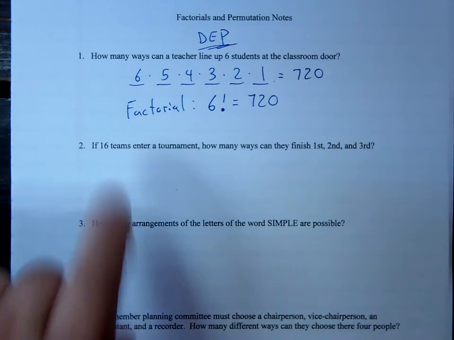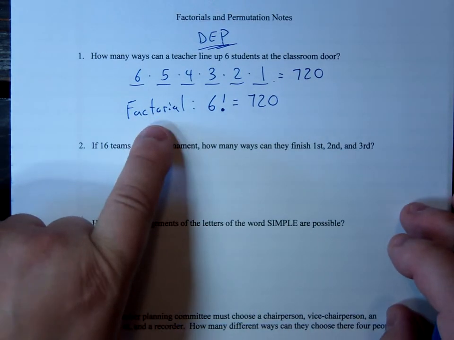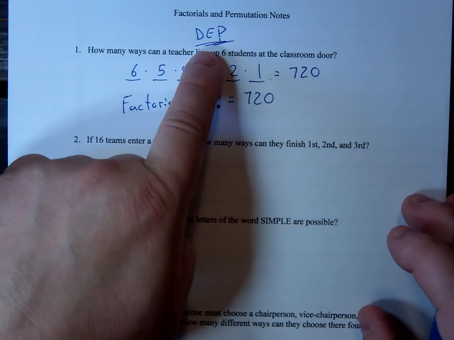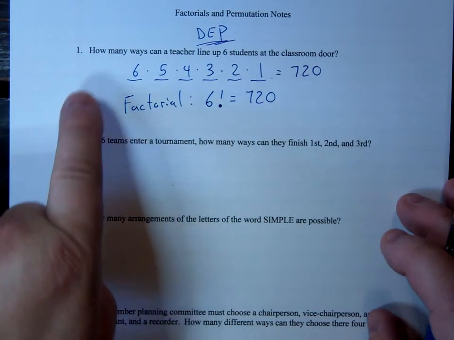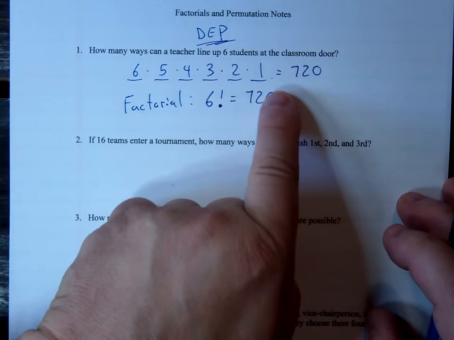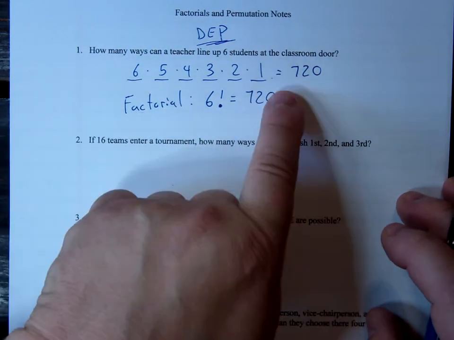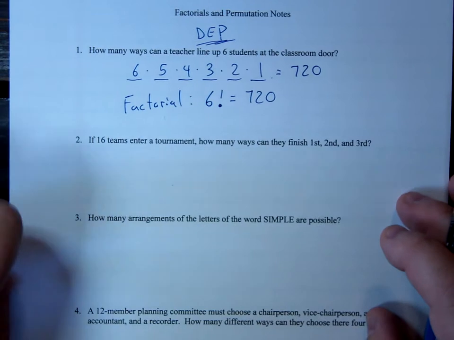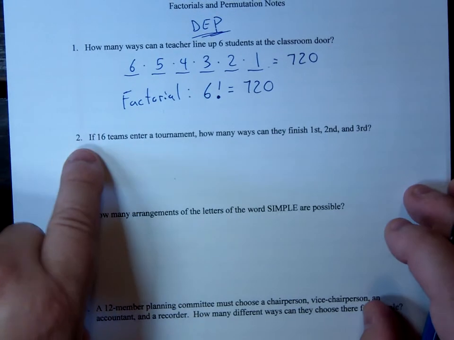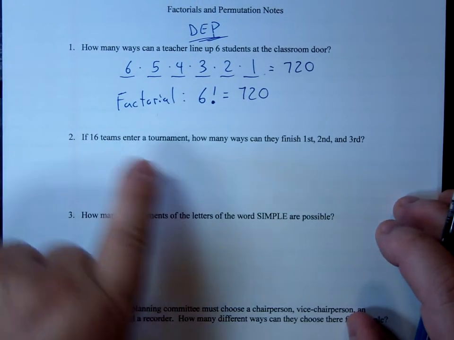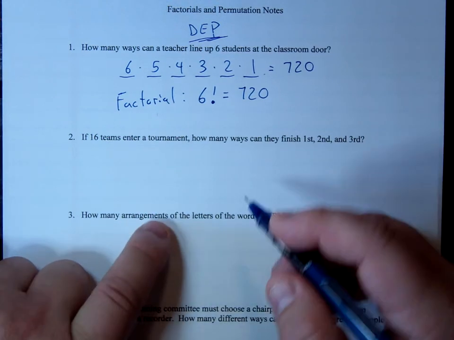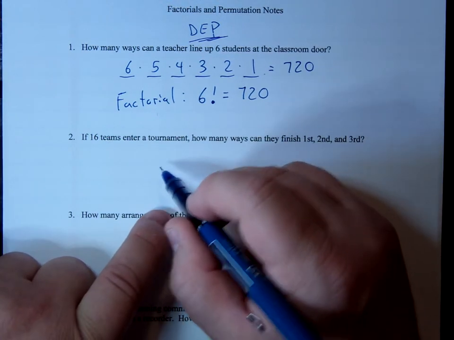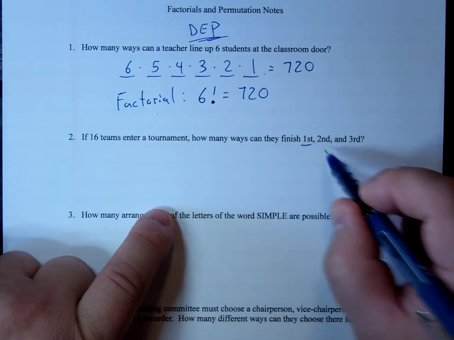So factorials are used, like I said, when it's a dependent situation and you're putting things in a line, when you're using all of the items. All 6 students would be put in a line, so 6 factorial. Alright, so 16 teams enter a tournament. How many ways can they finish first, second, and third? So you have 16 teams, but this time you're just doing first, second, and third.